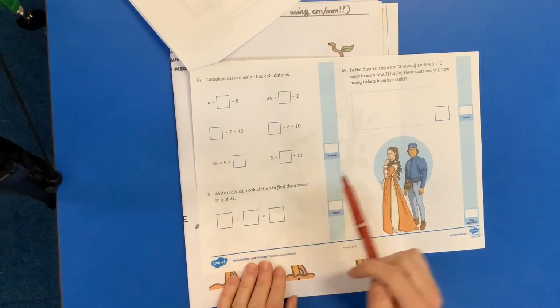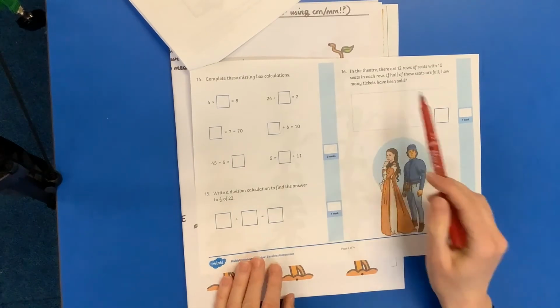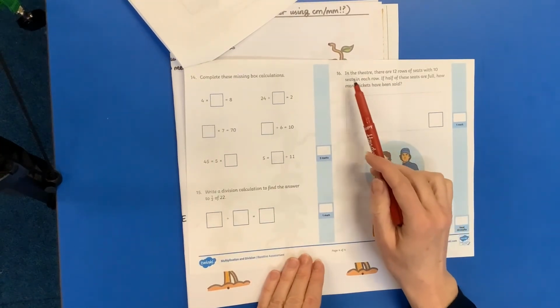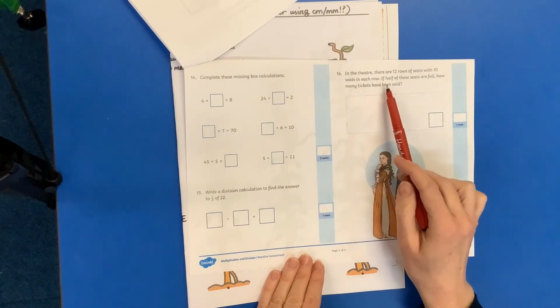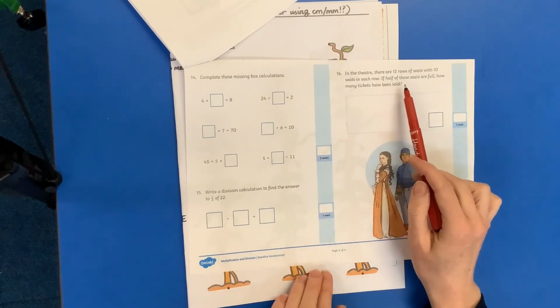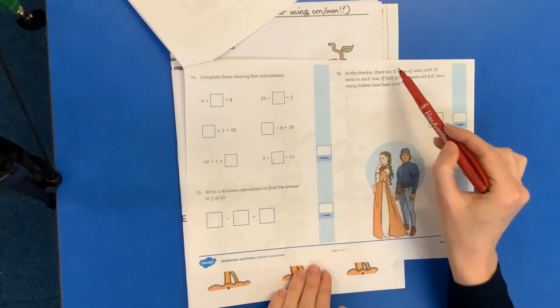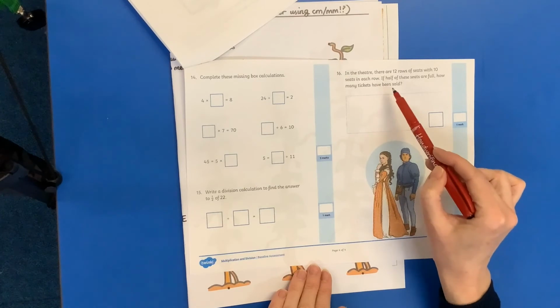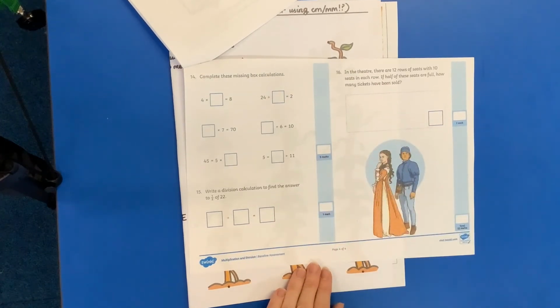As I said, they are getting harder. If you're not sure, have a go. If you think you know it, show me what you know. And then again, another hard one. In the theatre, there are 12 rows of seats with 10 seats in each row. Now, if half of these seats are full, how many tickets have been sold? That's a 2-step problem. Sounds easy to start with, but there's 2 steps. Read it carefully, try and solve it.